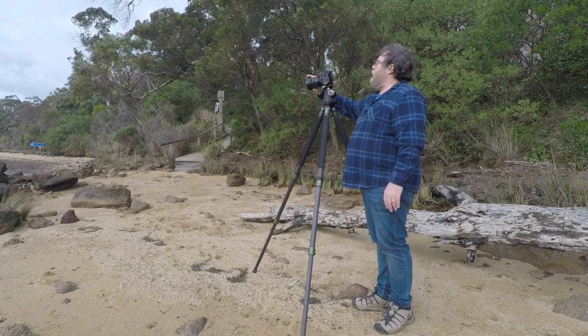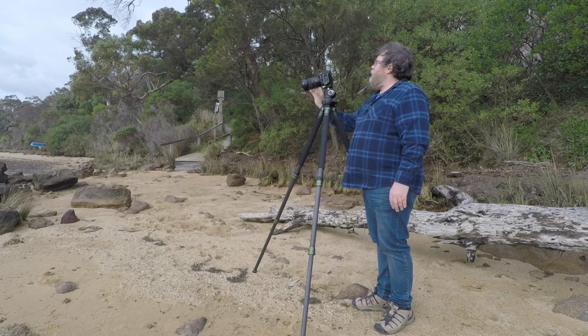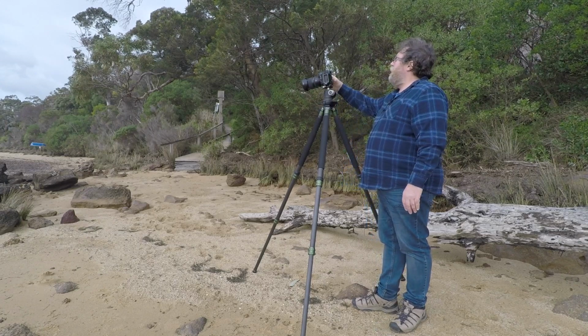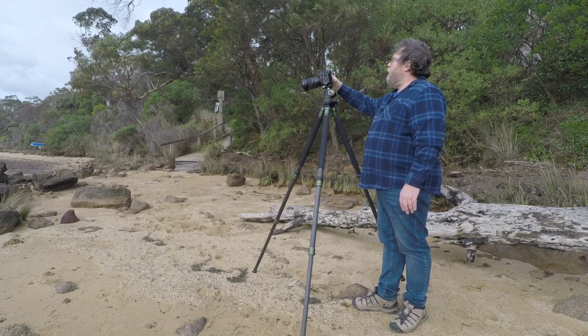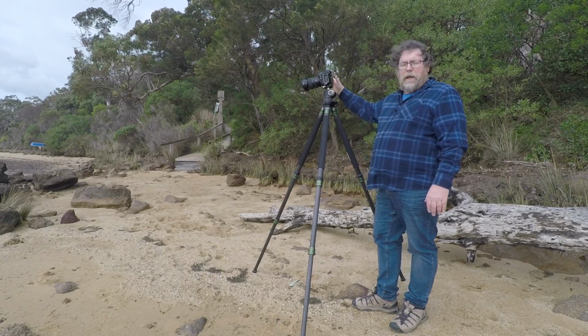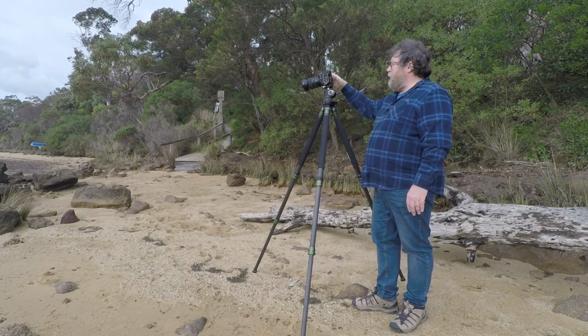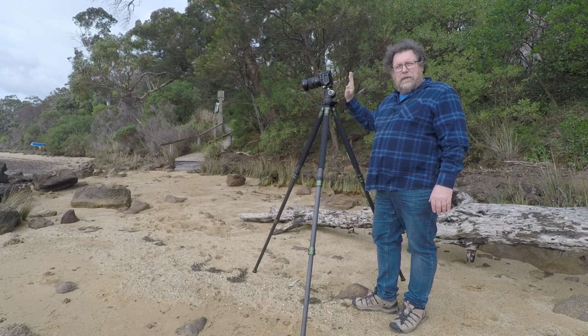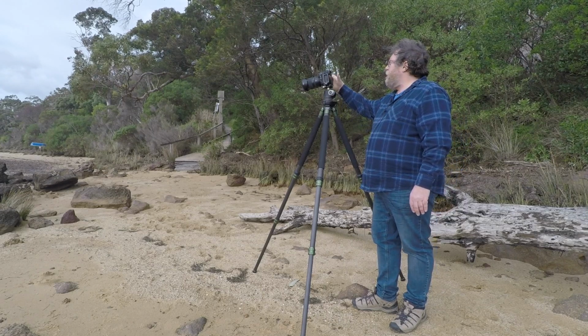Now I'm going to zoom in to 70mm without moving the camera on the same settings. I'm at ISO 100, f11 and 1/125th of a second, and I've got that set to manual exposure, so that's not going to change.